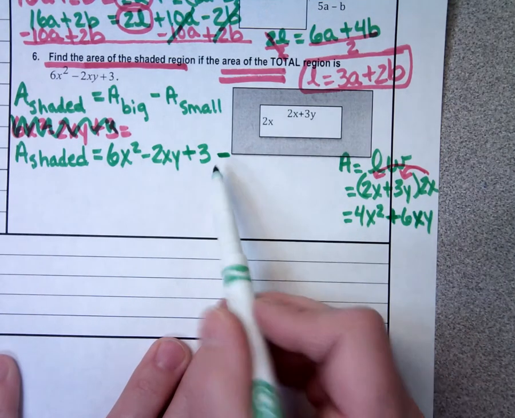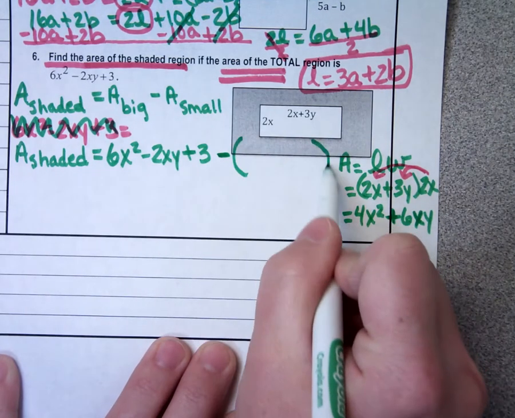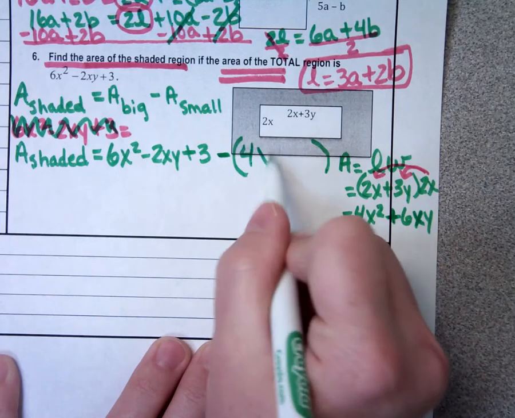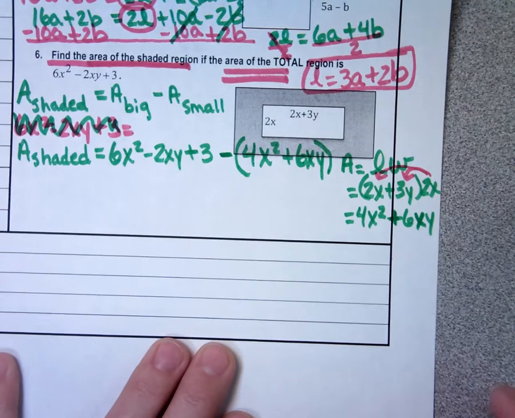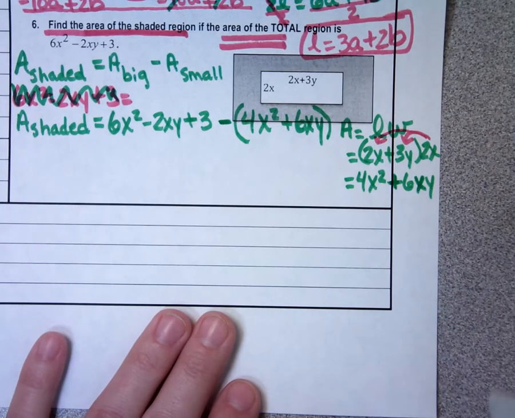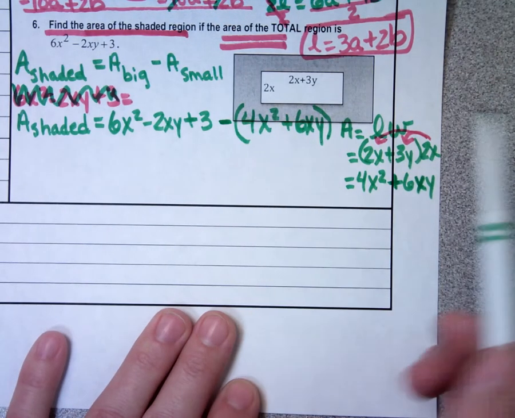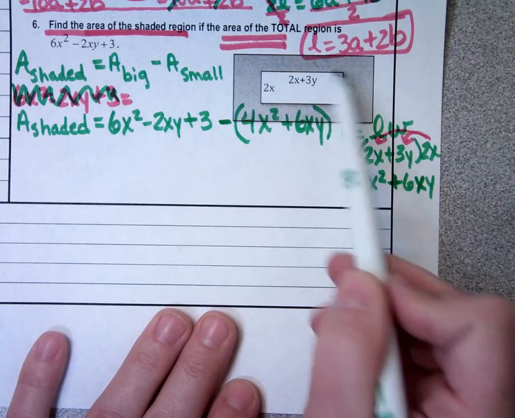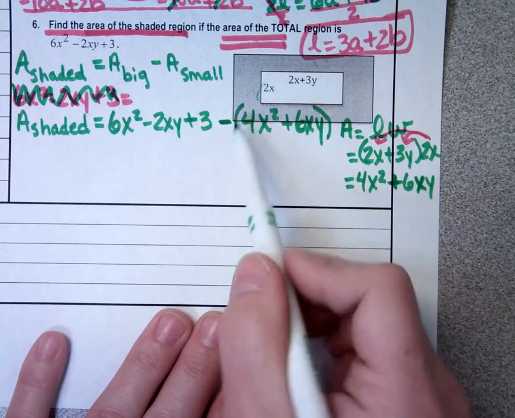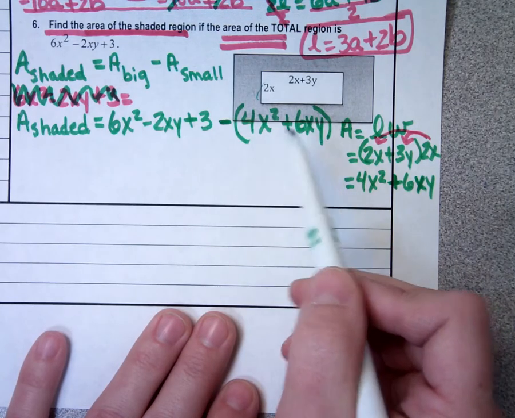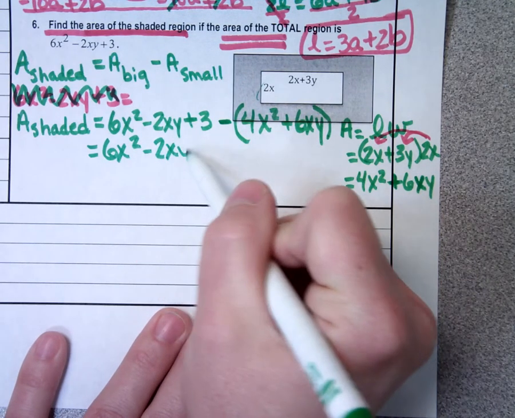Length times a width. So I want to subtract all of this, so I need to put parentheses around this right here in order for all of it to get subtracted. If I didn't use parentheses, the only thing that would get subtracted is the 4x squared. But I want to subtract the area of this whole entire small rectangle, so I have to put parentheses around all of this answer so it all gets subtracted. The first part I'm just going to recopy. I have nothing to do with it as of yet.